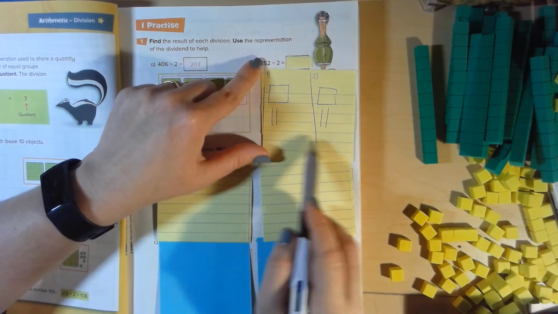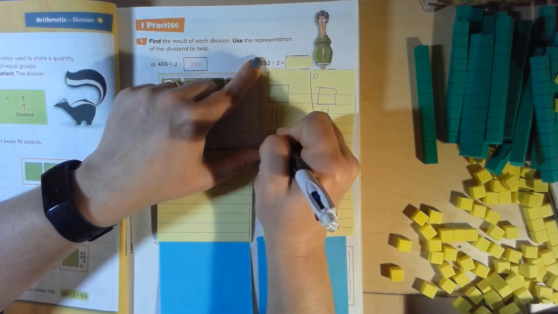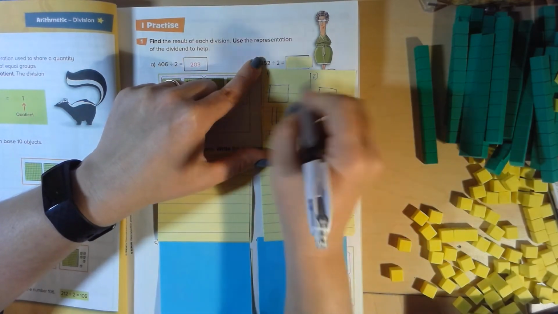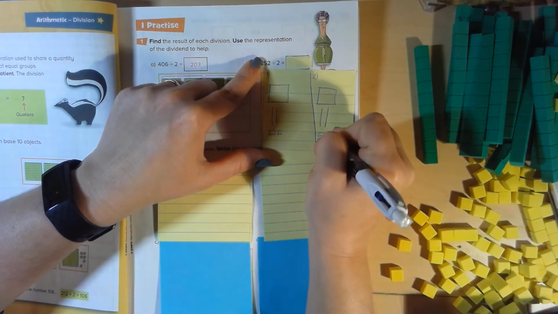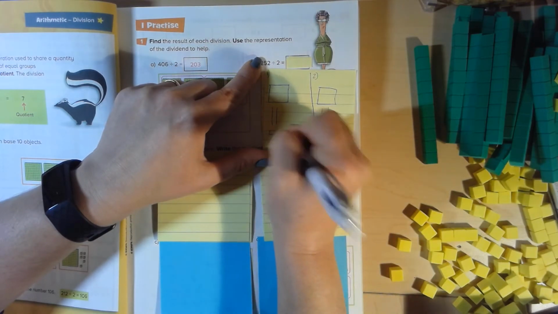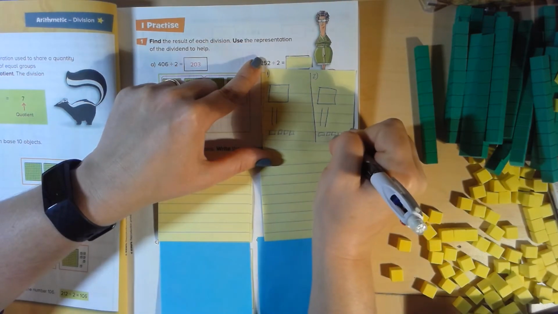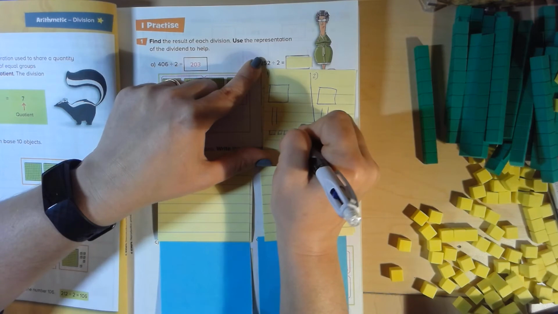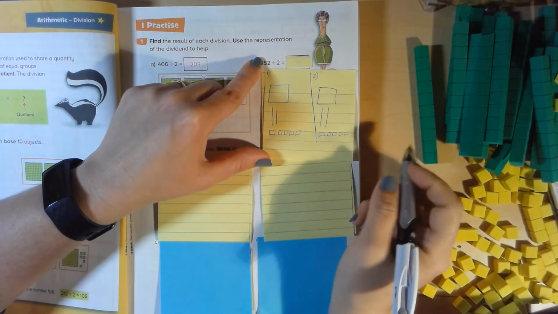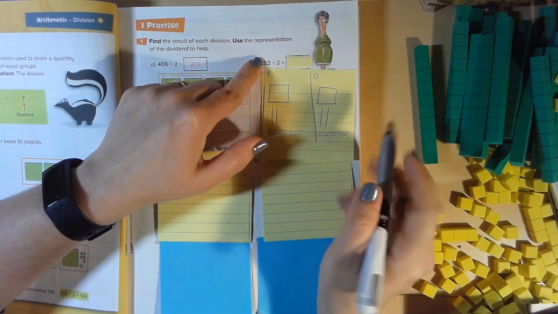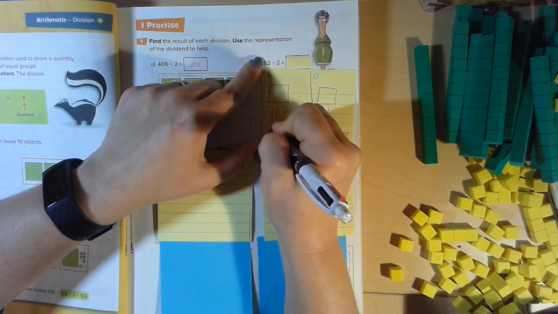I have to split it into ones. So I can go 1, 2, 3, 4, 5, 6, 7, 8, 9, 10. So that last 10, I divided it into units.